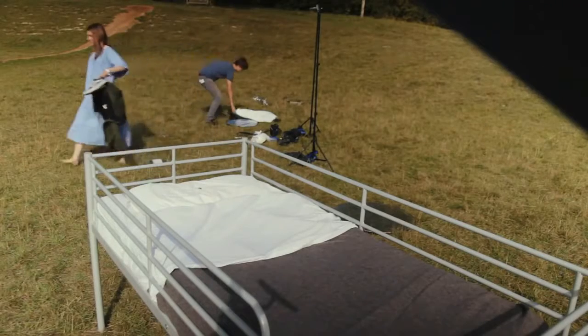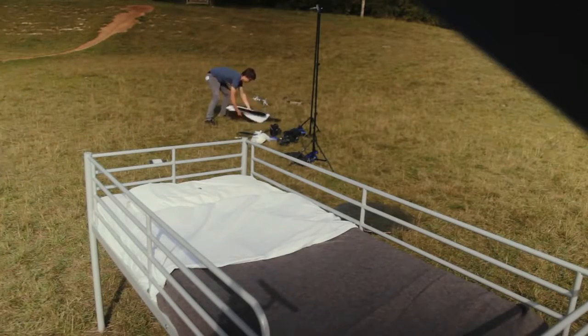So I'm really glad that we left that time, because it turned out that carrying all of the gear and all of the props, especially the bed, was a real hassle and it took a long time, so I was very glad that we had set aside time for that.